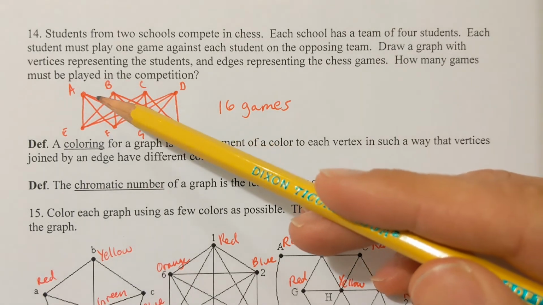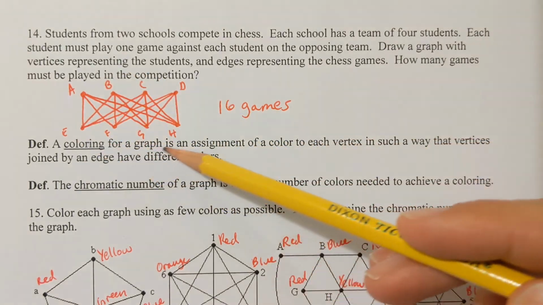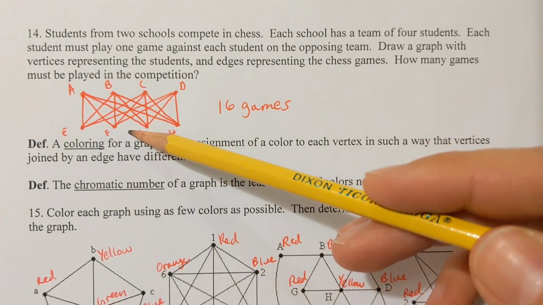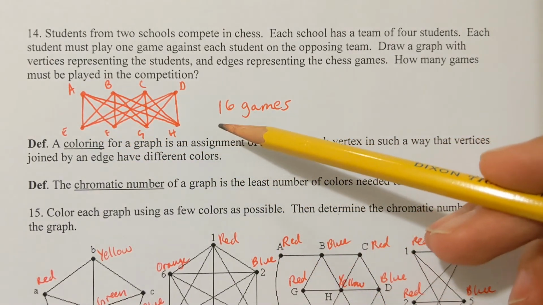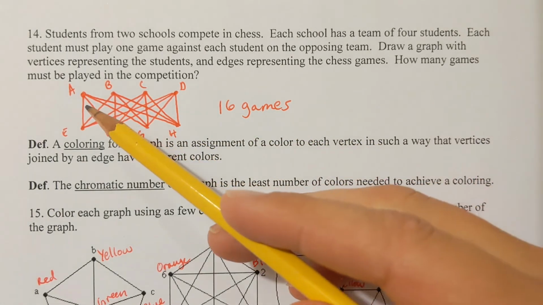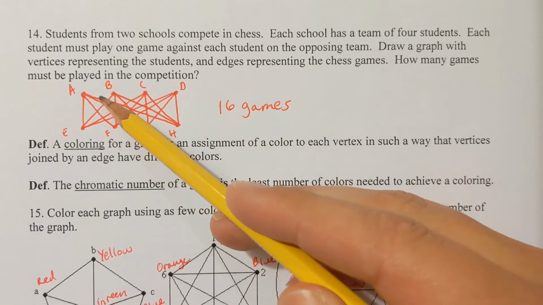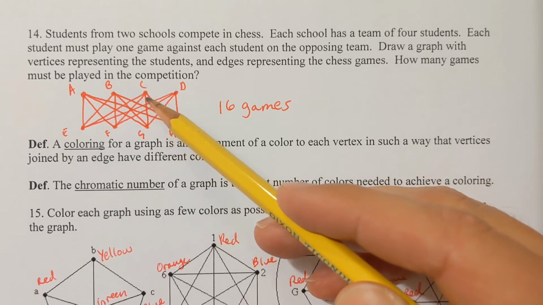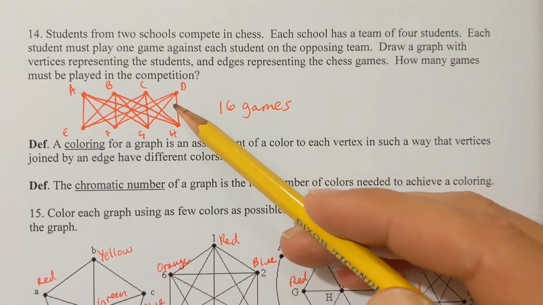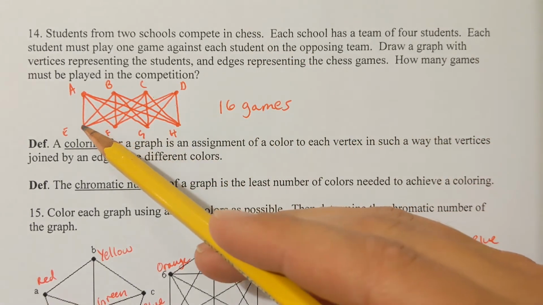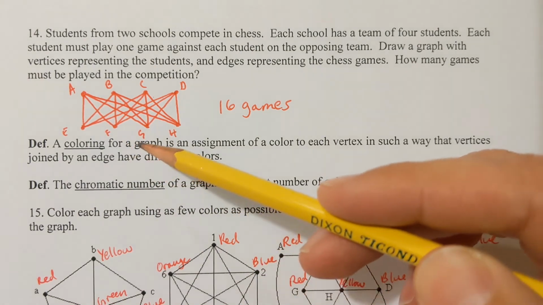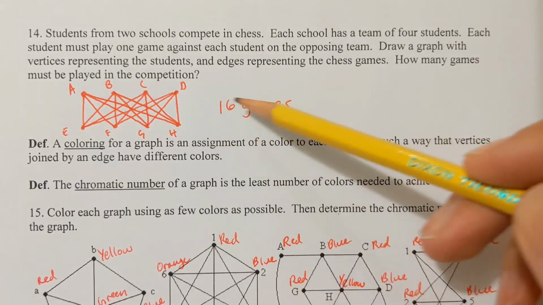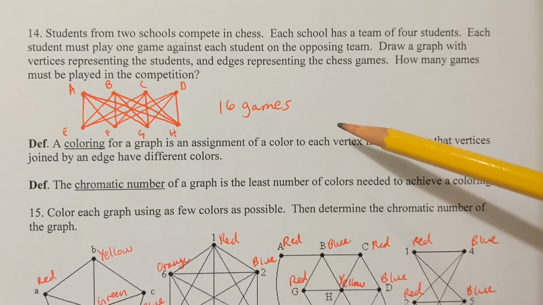Okay, so I have 4 students in one school and 4 in another school. And each person is going to play each person from the other school exactly 1 time. So basically, I'm going to count these edges here. 1, 2, 3, 4 for A. Here's 1, 2, 3, 4 for B. 1, 2, 3, 4 for C. And 1, 2, 3, 4 for D. I would have counted all the edges there for E, F, G, and H. Okay, so 4 times 4 would be 16 games altogether.